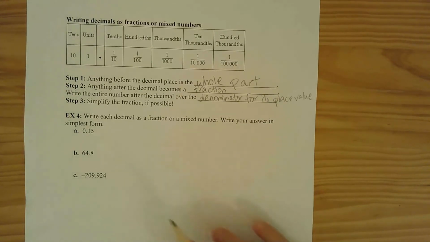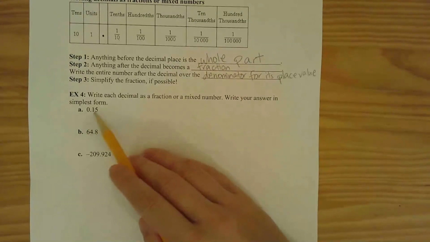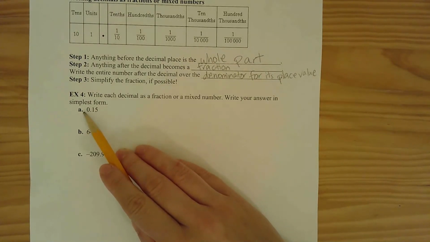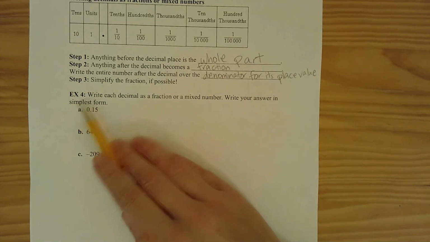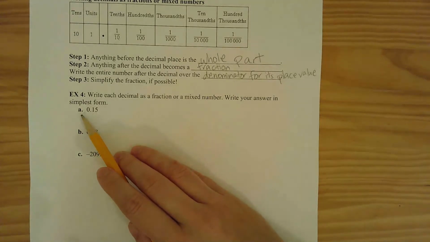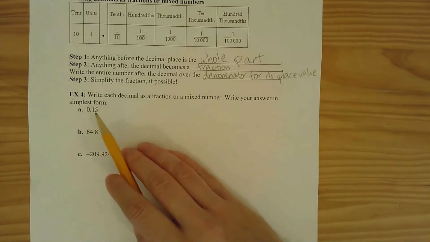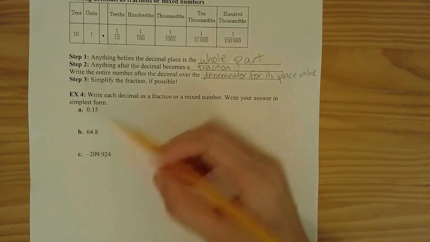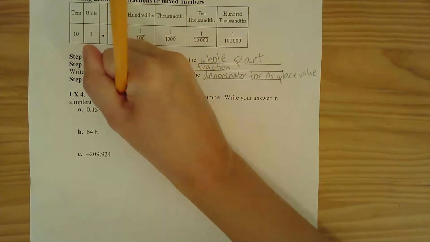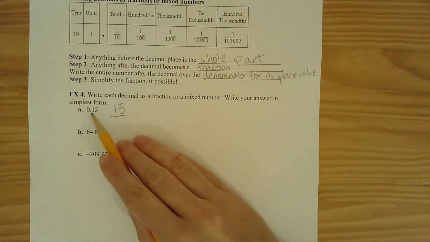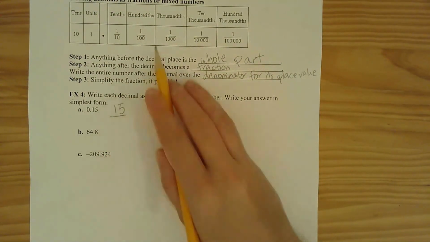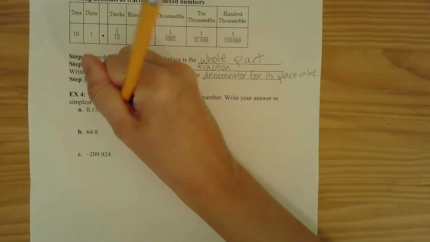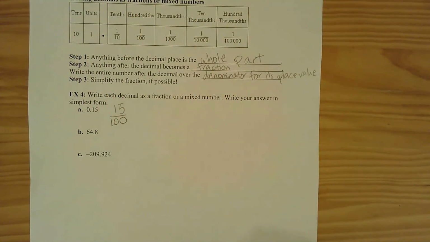So let's try a few of these. Example A, I have 0.15. So there's nothing before my decimal on the whole part. So I'm not going to really have a whole part of my mixed number. I'm actually going to have a nice proper fraction. So after the decimal, I have 15. For the denominator, it's 2 place values over, so that would be over 100 to start out.